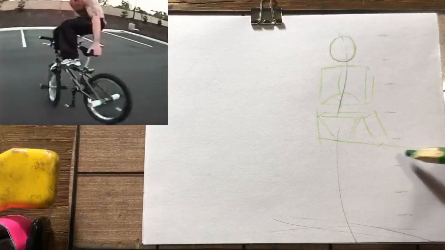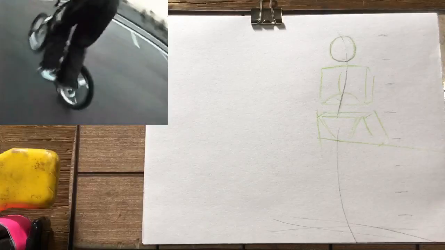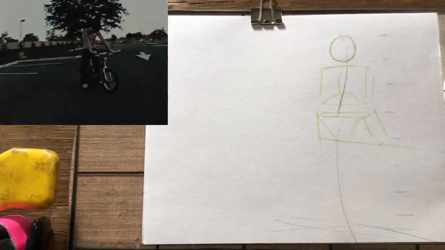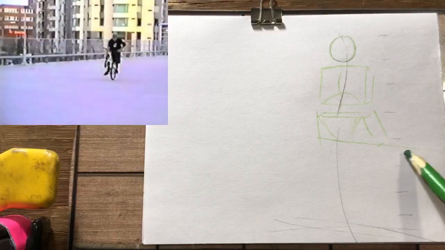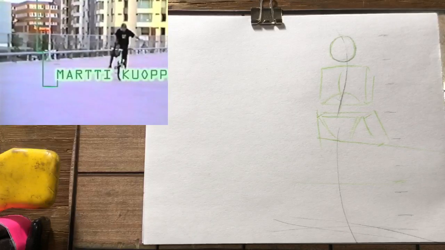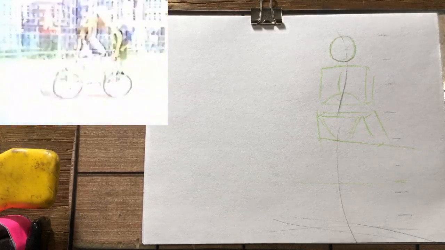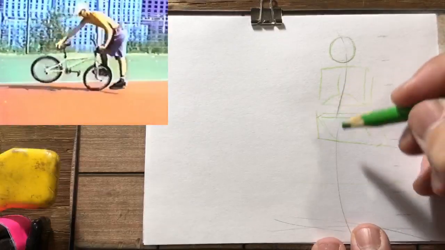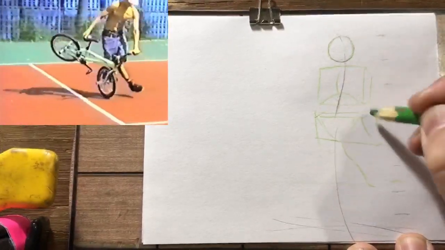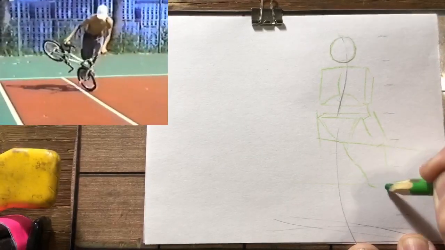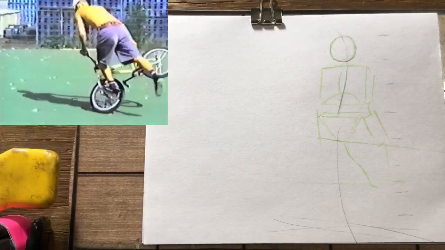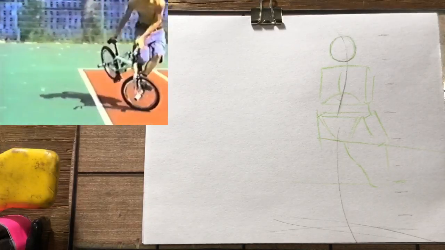One, 2, 3, 4, 5. Okay, let me think about this. 1, 2, 3, 4, 5, 5.5. 5.5 is the landmark of the end of the kneecap. By the way, everybody's different. Every individual has different proportions, stuff like that.